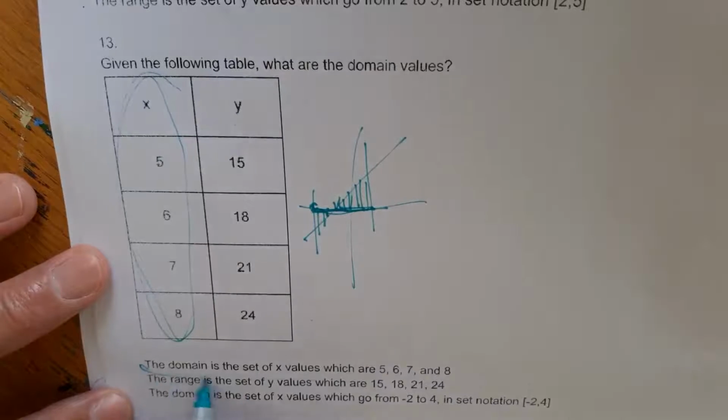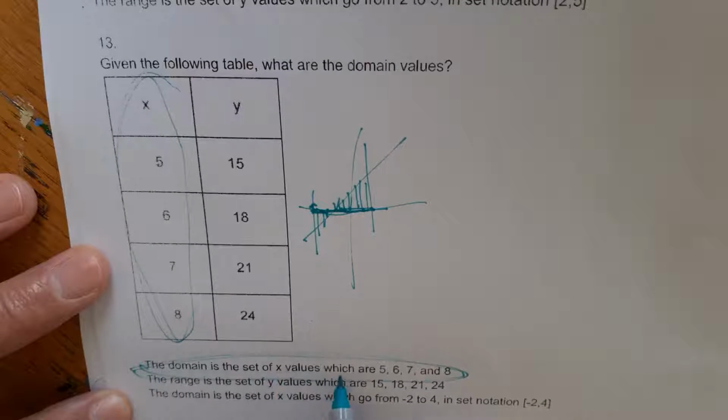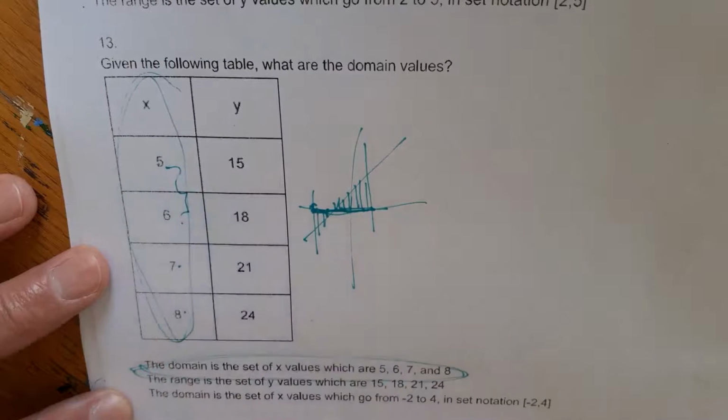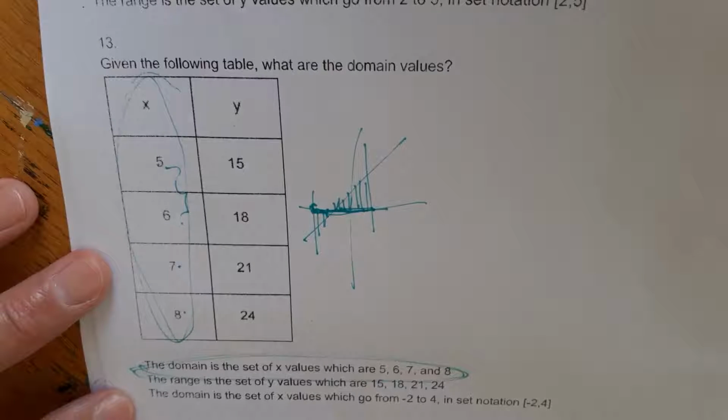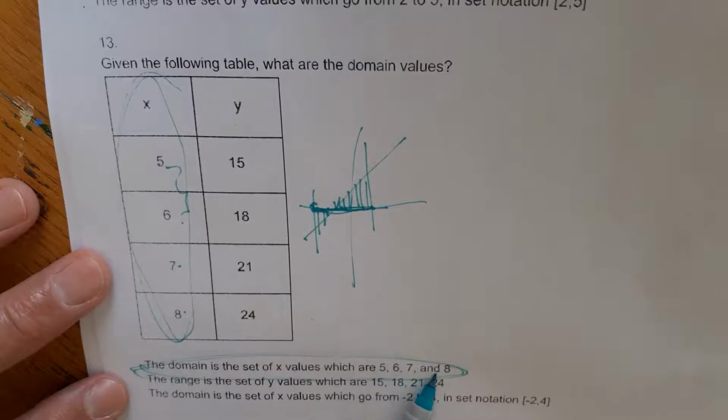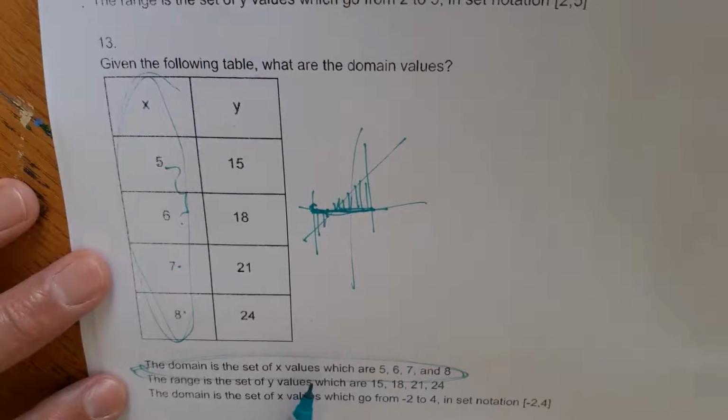So the answer is sort of given in a unique way. It says the domain is the set of x values which are 5, 6, 7, and 8. We just name them 5, 6, 7, and 8. In other words, we don't totally know that it's the values between 5 and 6. Probably is, but just to be a little bit careful, we did 5, 6, 7, and 8 to show that's the domain. So the domain can also be a list of values because they gave us a table in this case.